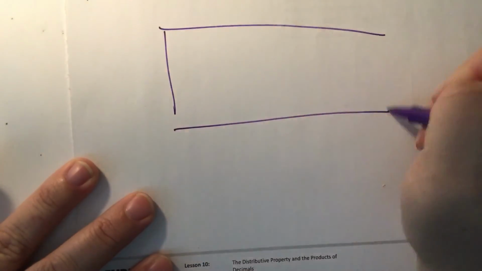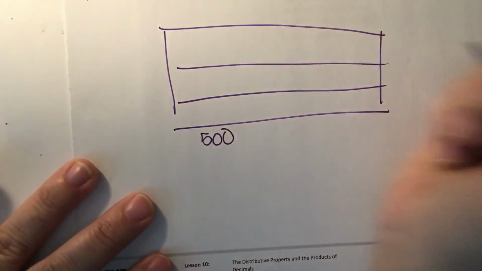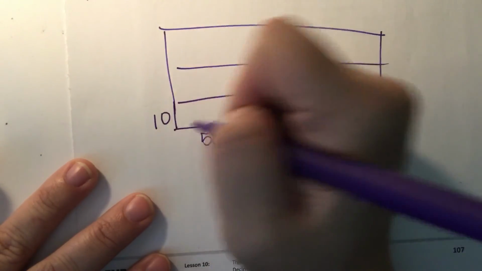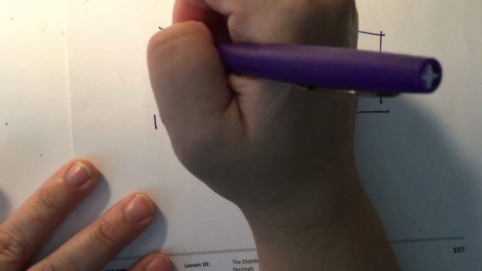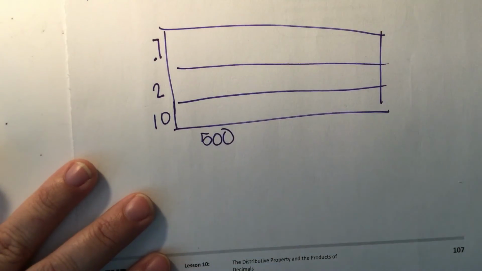Okay, here's our box. Yeah, I know, super fancy. We have 500 at the bottom. We have our tens at the top, at the bottom here. Then we have our ones. And we have our sevens. So if you look, 1, 2.7, okay?